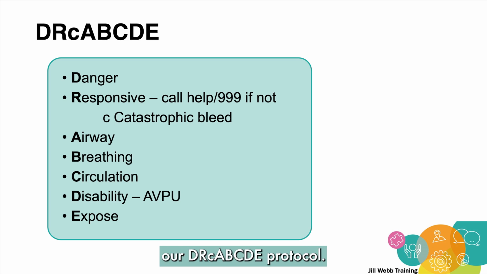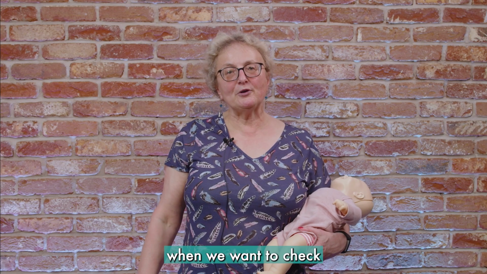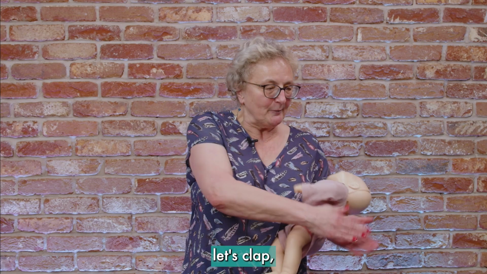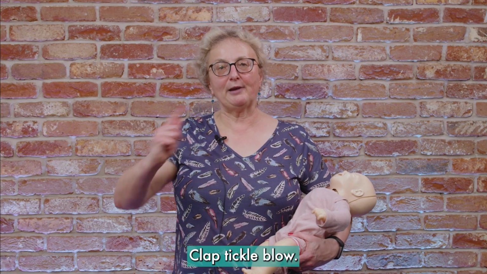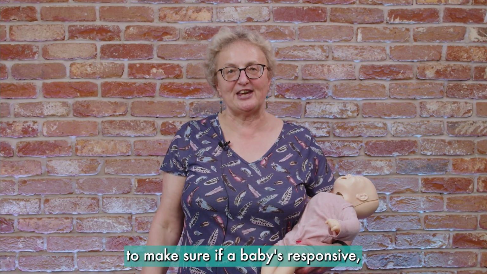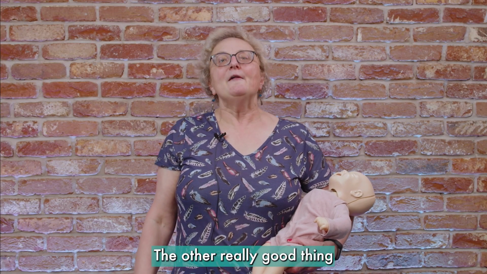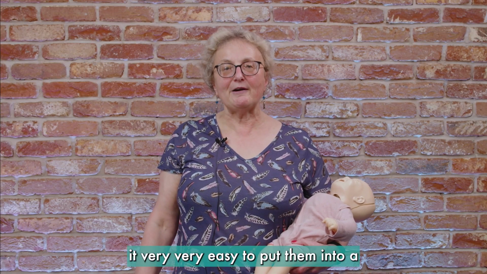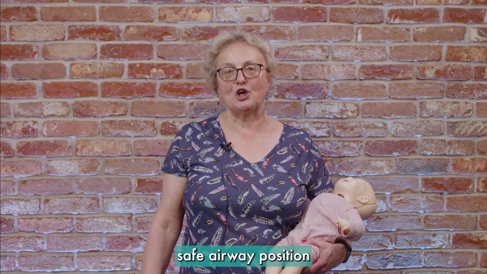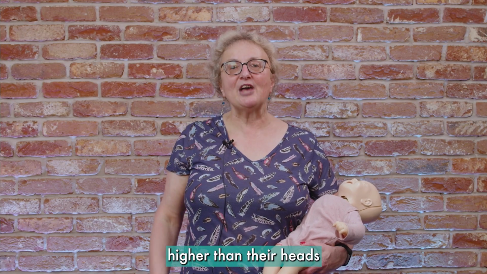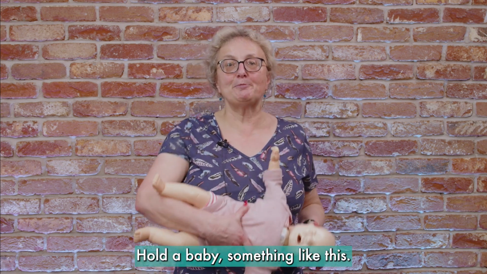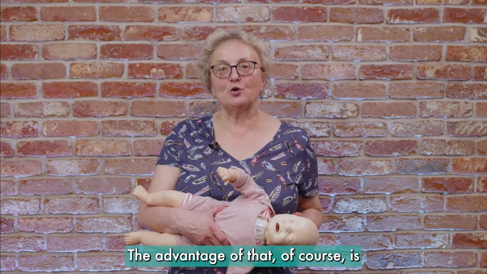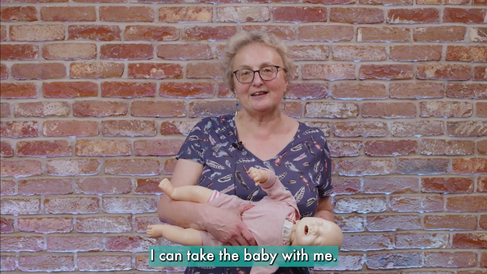We're going to use our DR ABCDE protocol. Here's a couple of tips. When we want to check for a baby's responsiveness, let's clap, tickle their feet, and blow in their face. Clap, tickle, blow, a really good way to make sure if a baby's responsive because they'll usually react if they are. The other really good thing about a baby is it's very easy to put them into a safe airway position because basically you need their bottoms higher than their heads in case they're sick or choke. So dead easy, hold a baby something like this. The advantage of that, of course, is if I can hear help coming to the front door, I can take the baby with me.